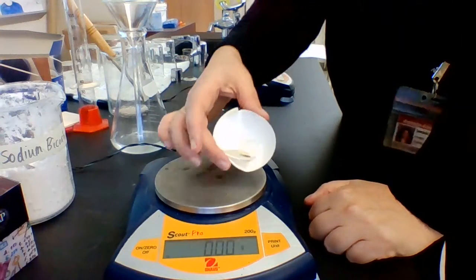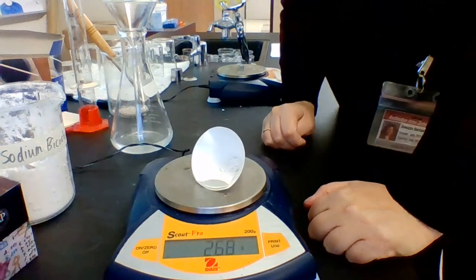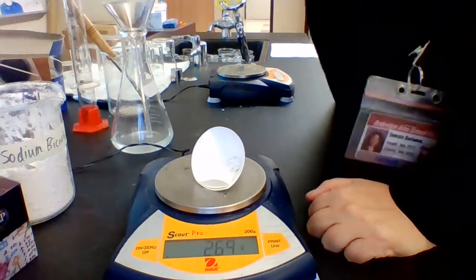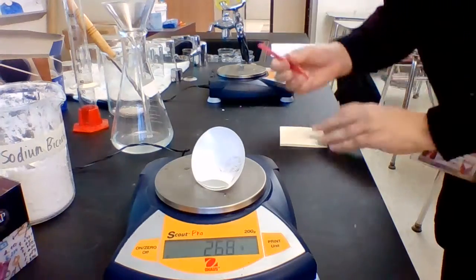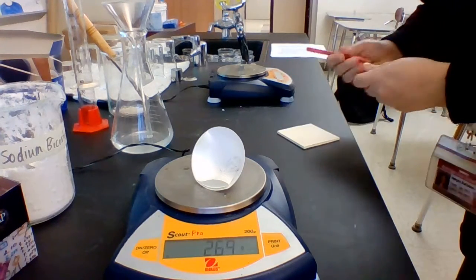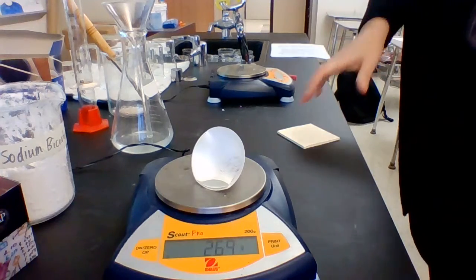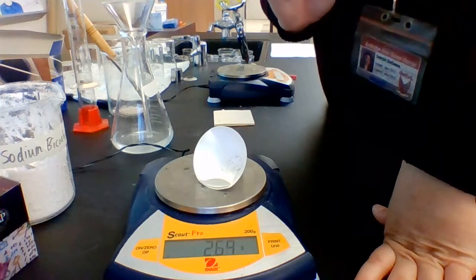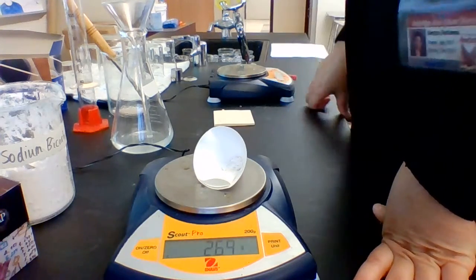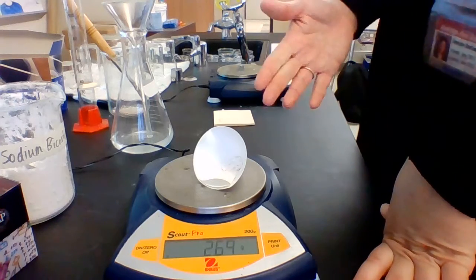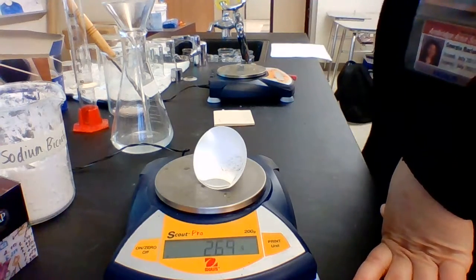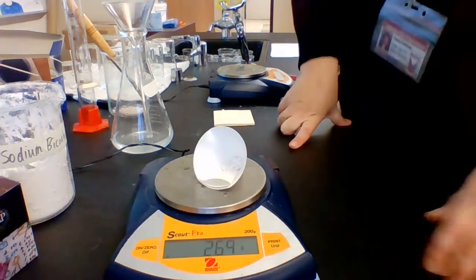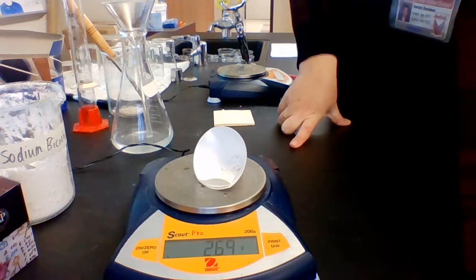When I put it on here, I'll get the mass of 2.69 grams, and I'm going to write that down. Okay, 2.69 grams. Now, I'm going to subtract the mass of the empty filter paper, which we weighed before we started, and then I'm going to convert that mass to moles. And I want to compare that number with the 0.0200 moles that we wanted to create in the beginning.